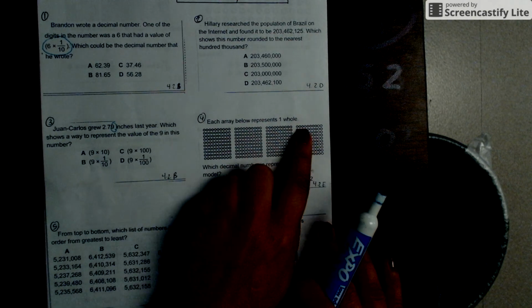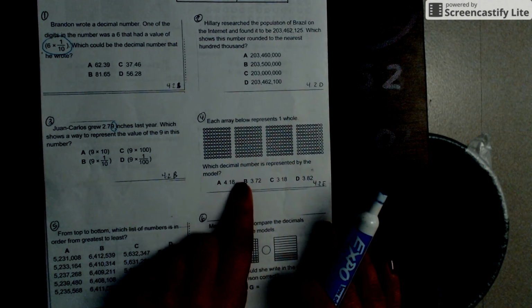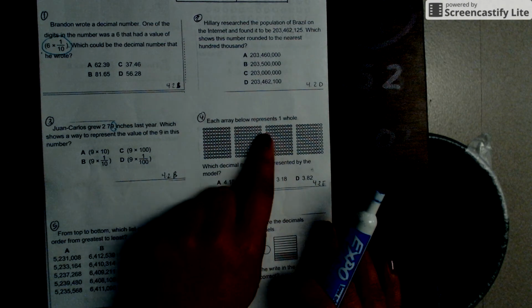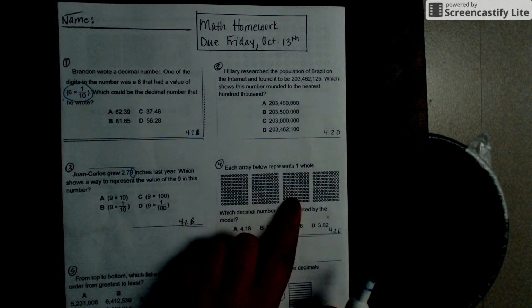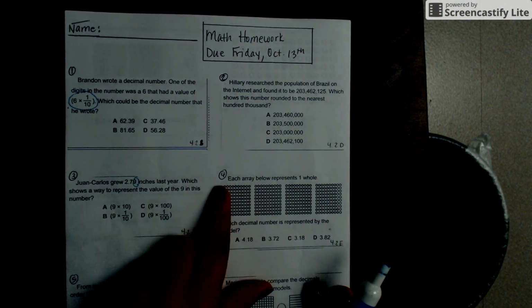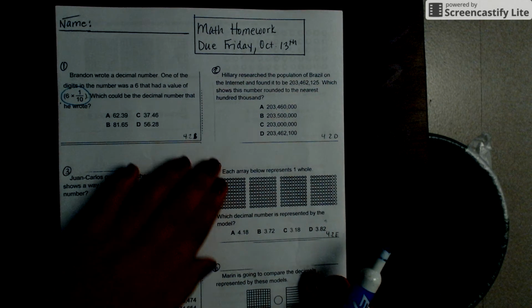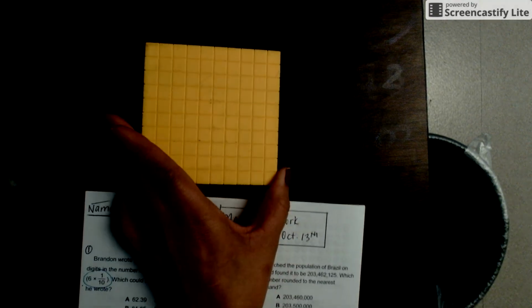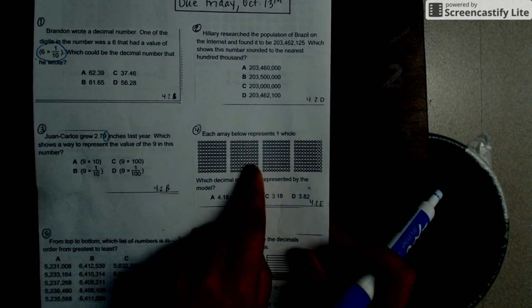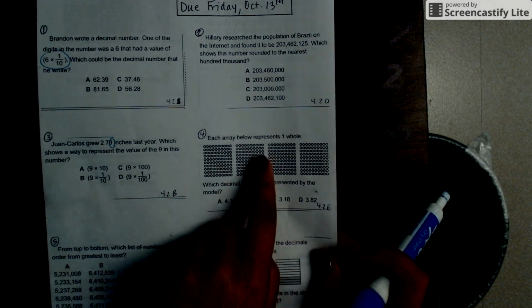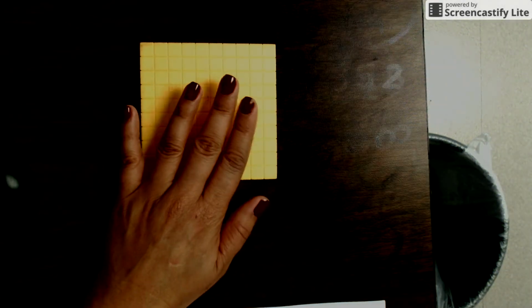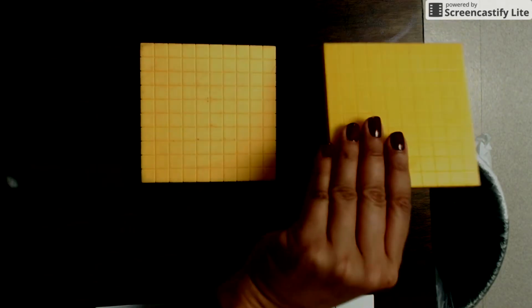On number 4, we are looking at models, and we have to tell what decimal represents the models. So when we're talking about decimals, this represents an entire flat. These represent flats. So in class, we looked at flats that look like this. So don't let this trick you when you see little circles. These models are the same exact thing as our place value flats.